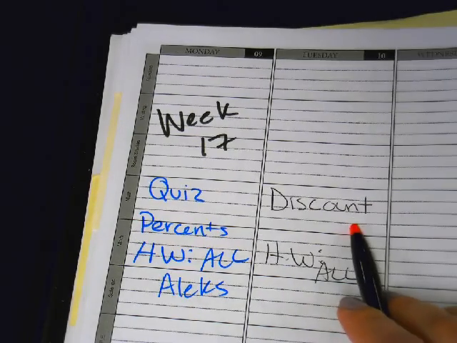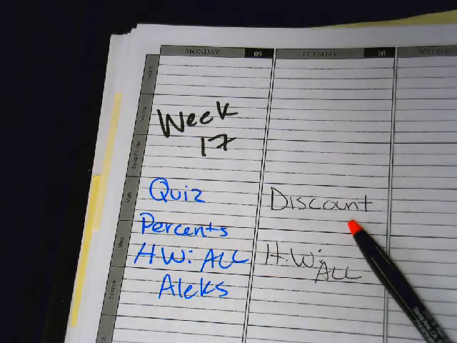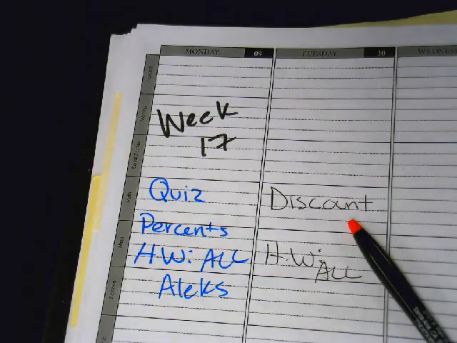Discount. Does anybody know what discount is? Lower price. 50% or any number off. Buy one, get one 50% off. Buy one, get one free. Yes, a BOGO offer. Buy 2, get 1 free.